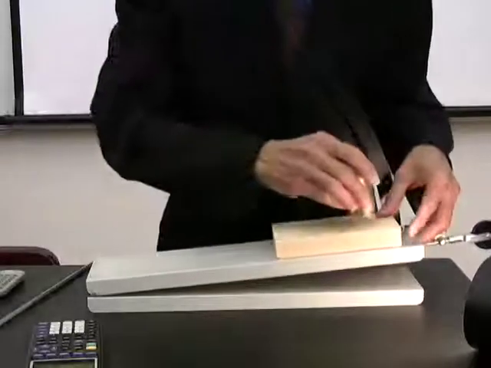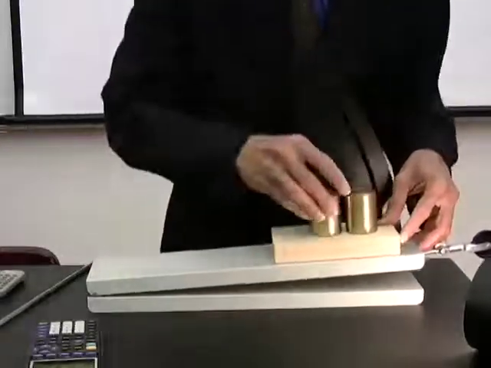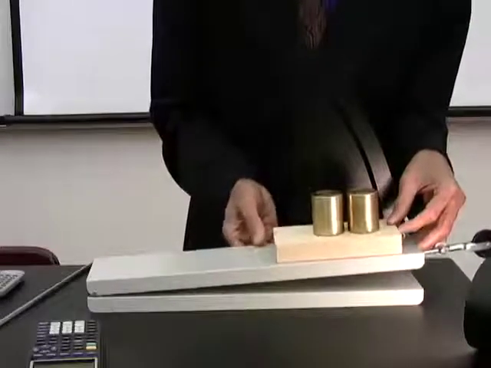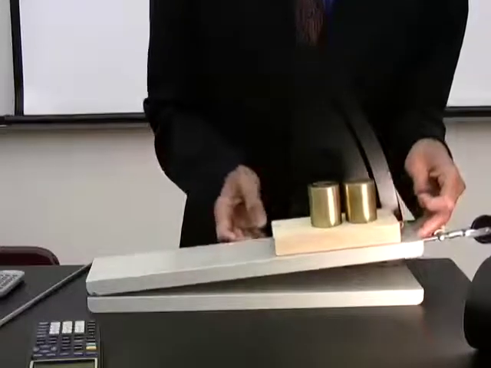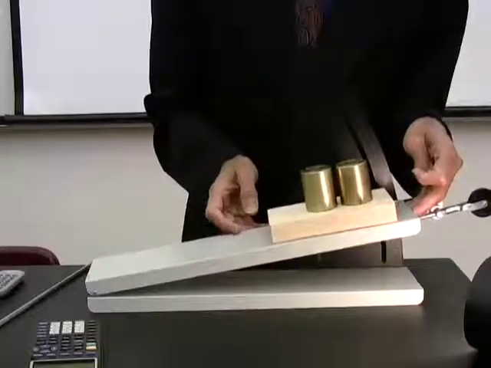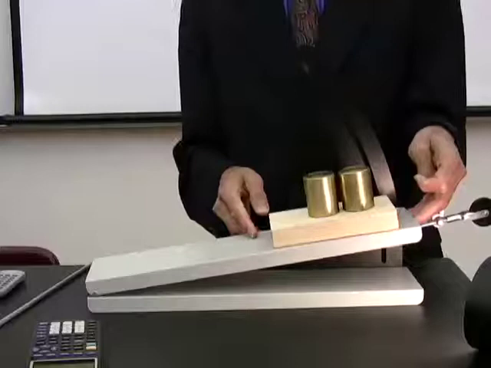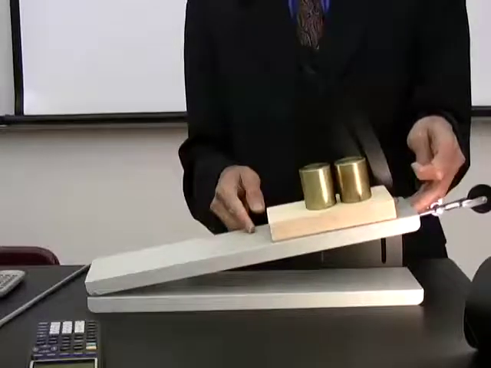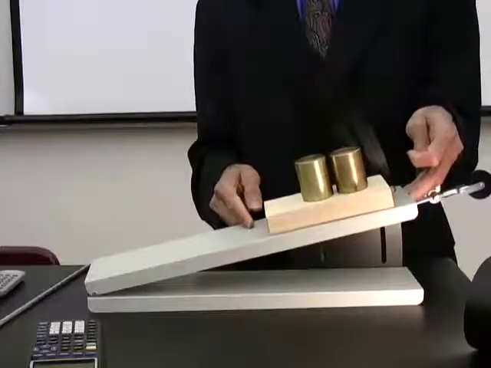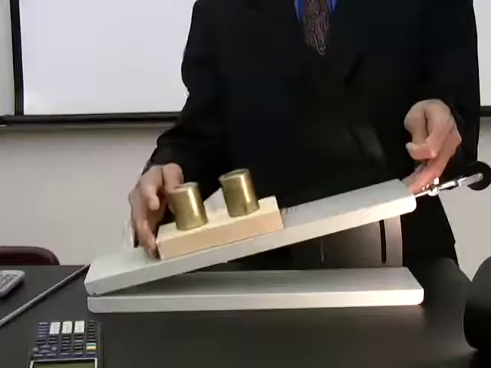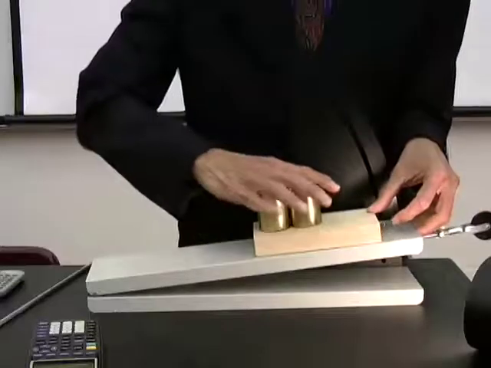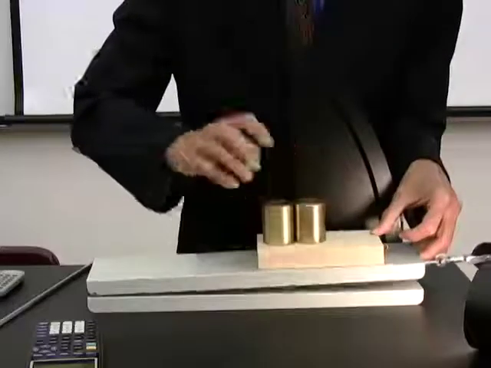Now, let me ask you, if I now keep some weights on this, will the angle change? Will the angle at which the forces are balanced change? Let's try. Well, that is 12 degrees, 13 degrees, 14 degrees. Well, 15 degrees it begins to move. In other words, the amount of weight on this will not affect it. Can you tell me why?